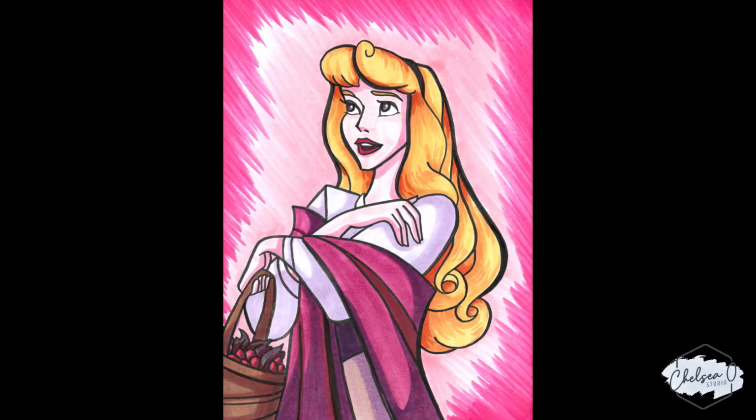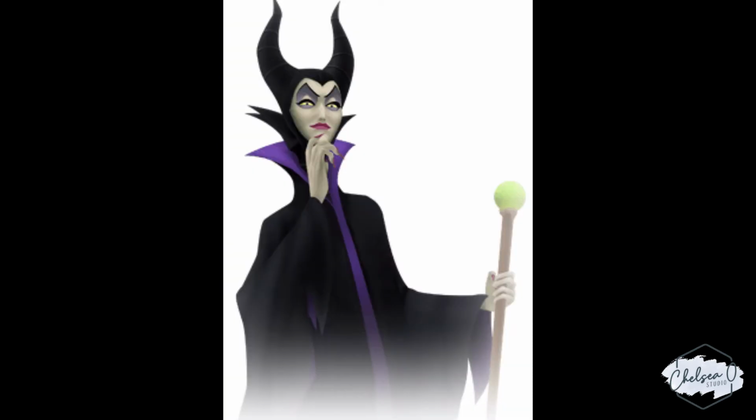And here's the finished piece. I love Princess Aurora so much. I think that the movie is so beautiful and they did such an amazing job with her character design. She's always been my favorite. And funny enough, Maleficent's my favorite villain. But interesting story, Maleficent's my favorite villain because of Kingdom Hearts.